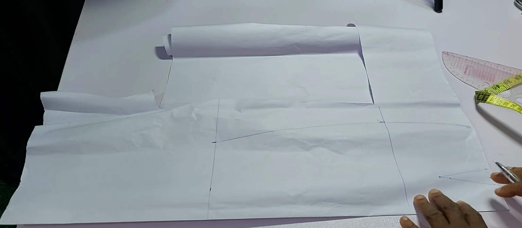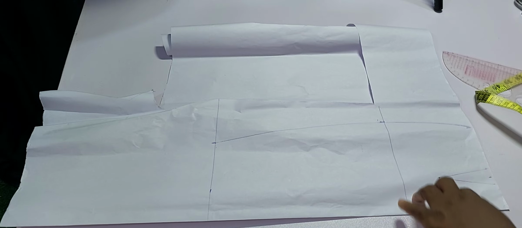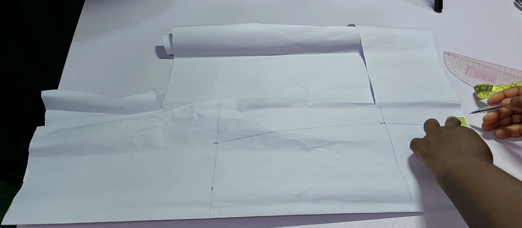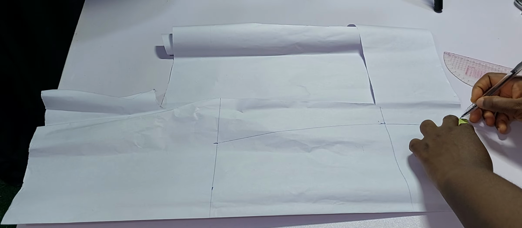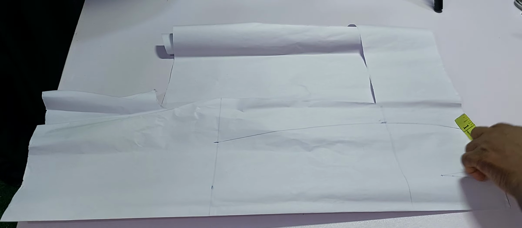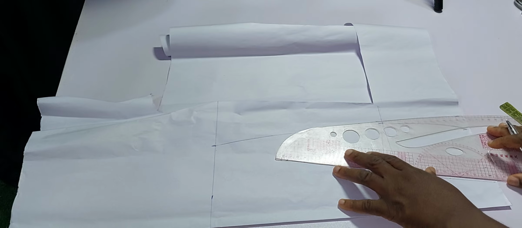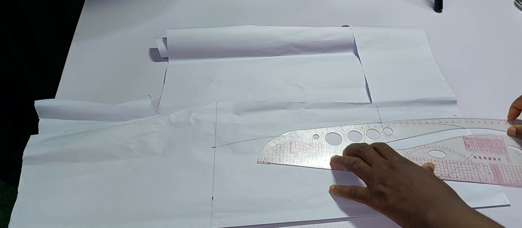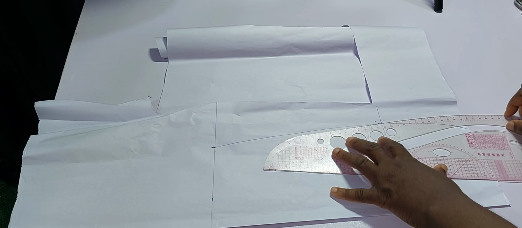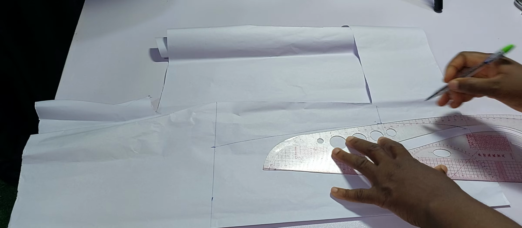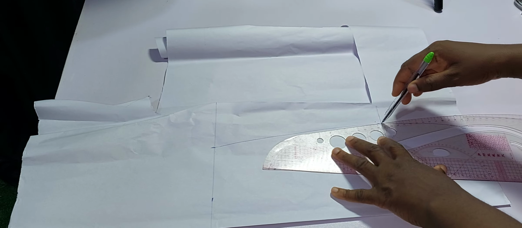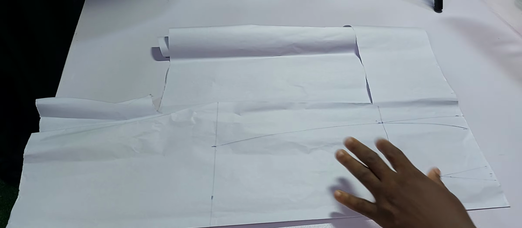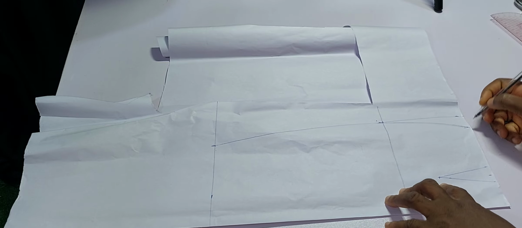Now we're going to add our dart allowance, which is 1 inch. So we took out 1 inch for our dart allowance, so we're going to add it here. That's for the darts. And I'm just going to join it. Okay, so this is our dart allowance.